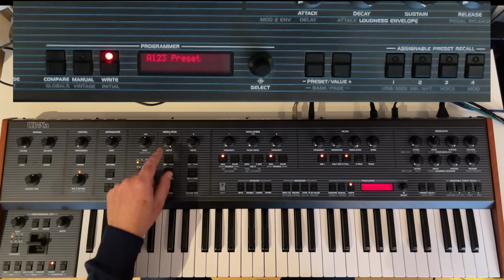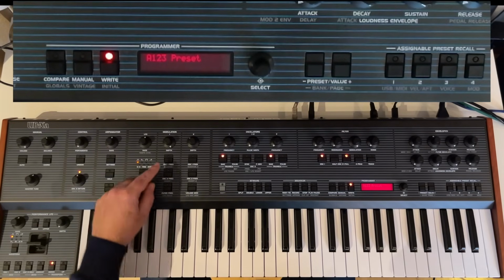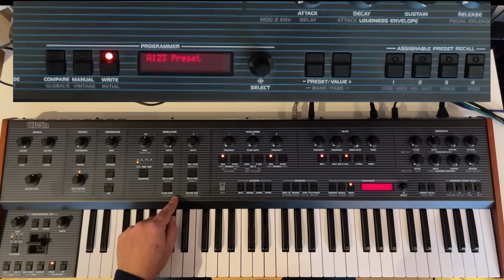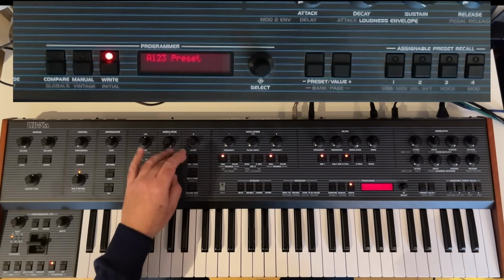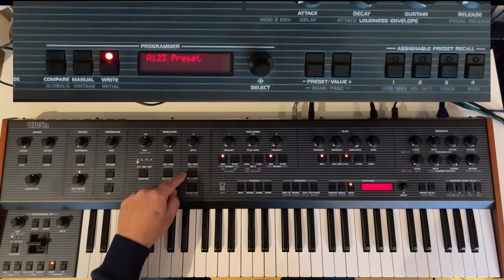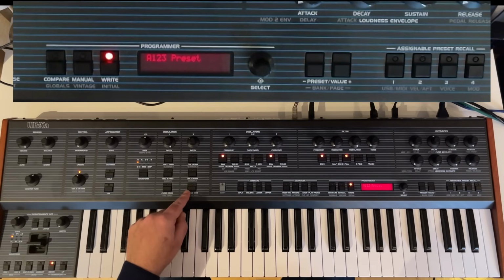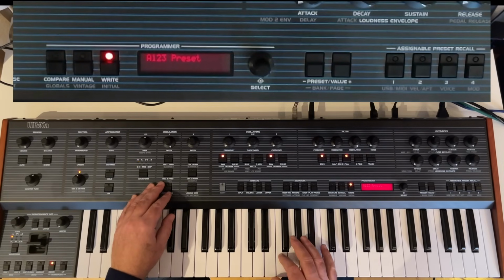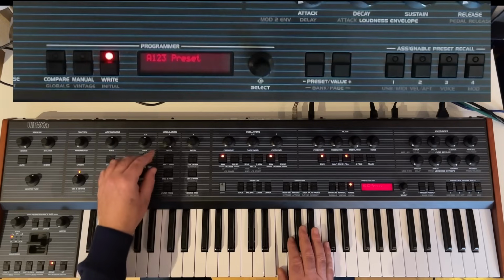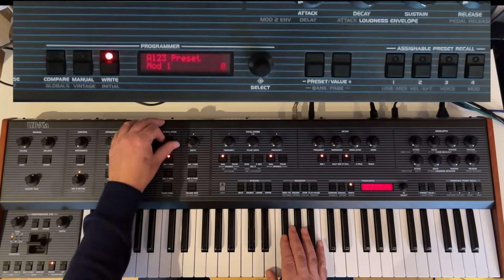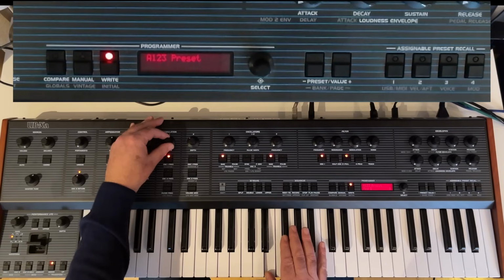The LFO has 2 modulation buses, and you can see the destinations here. It's for the oscillator 1 frequency, oscillator 2 frequency, filter frequency, and bus 2 will be for PWM of oscillator 1 and 2, and also for volume. So to assign it, it's pretty simple. If you just want to assign it to the frequency, you press oscillator 1, for instance.